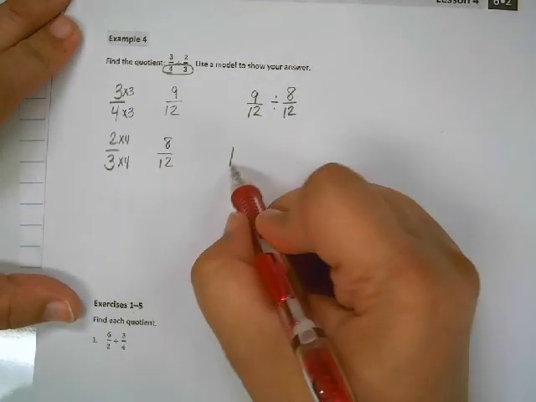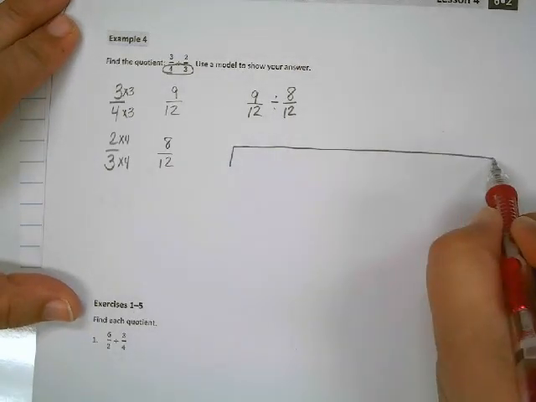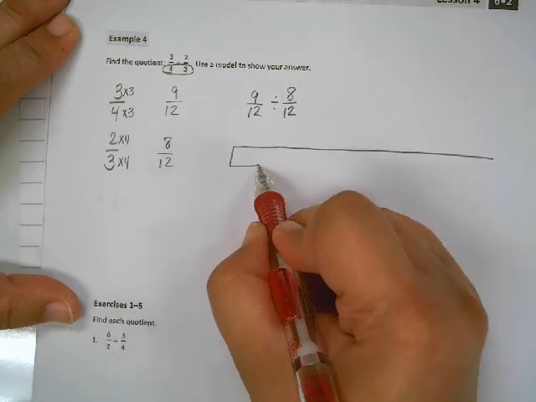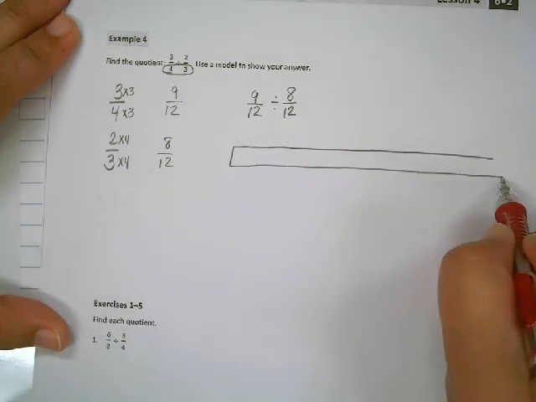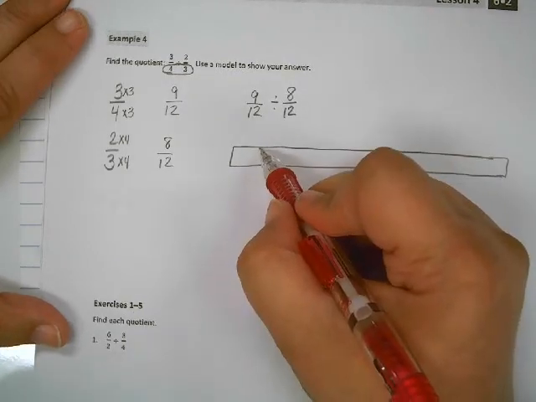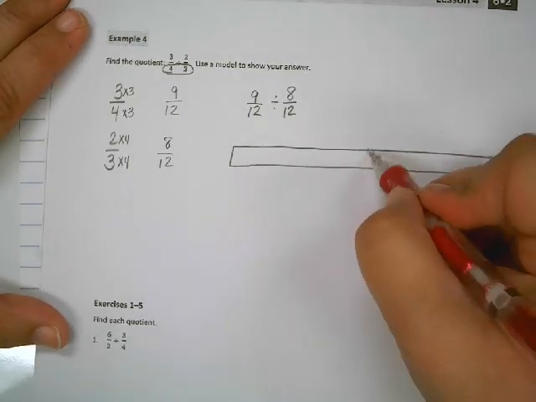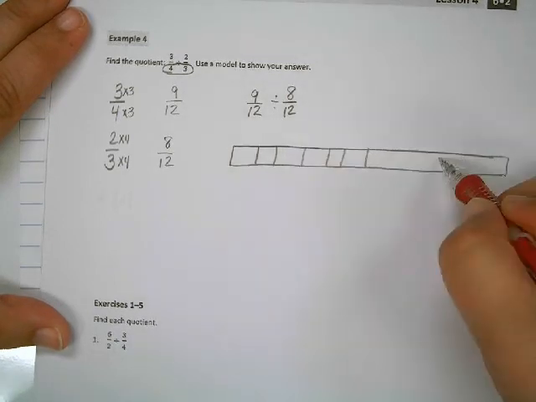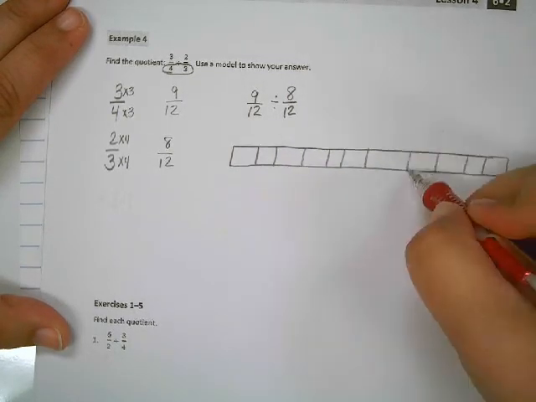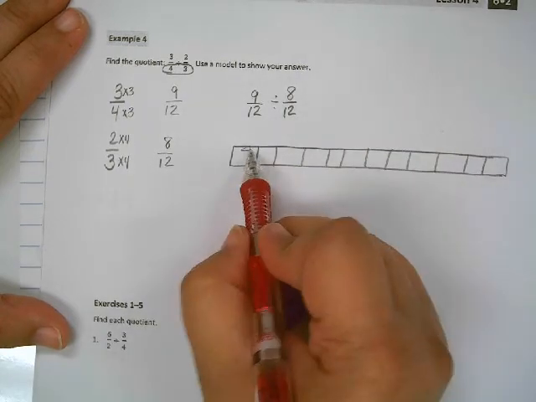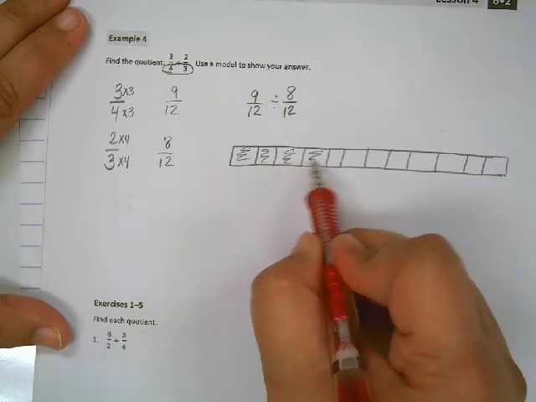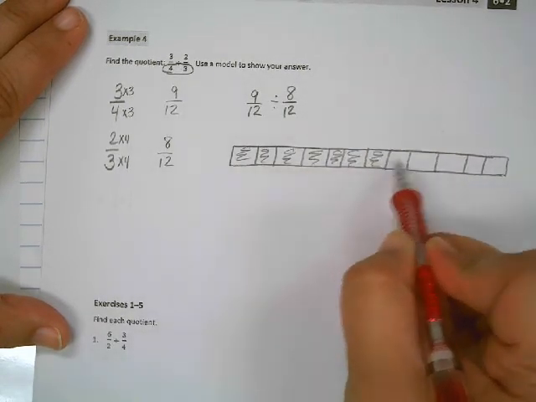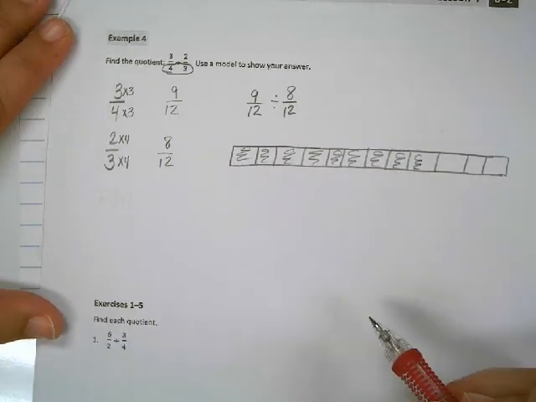So if I want to show a model for this, then I'm going to have 12. So I have 9.